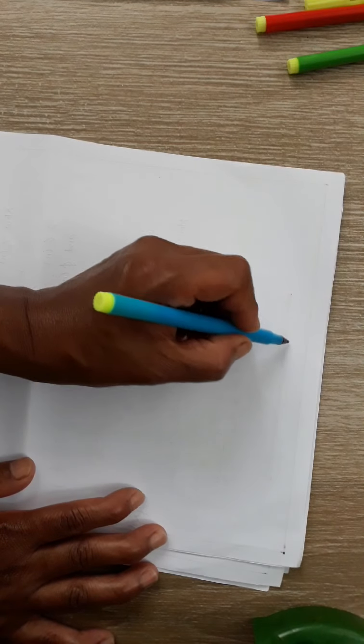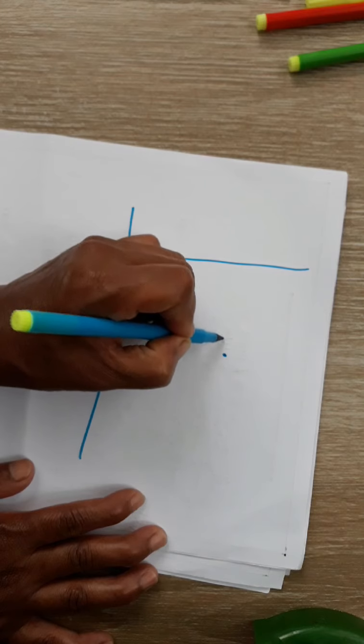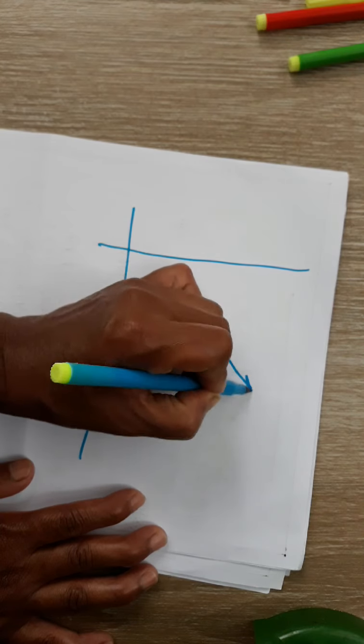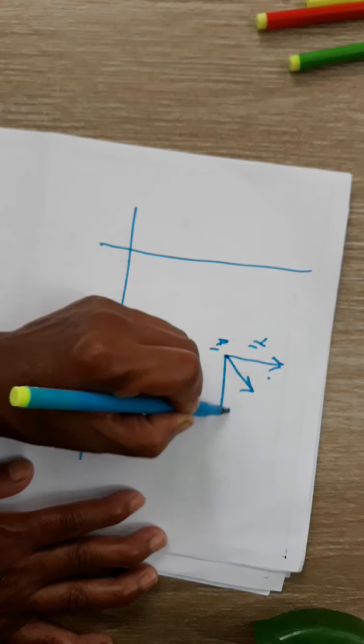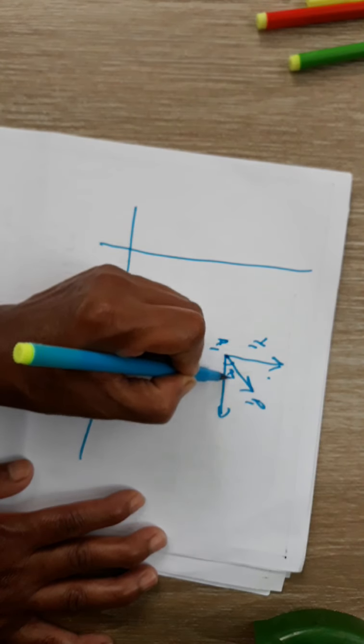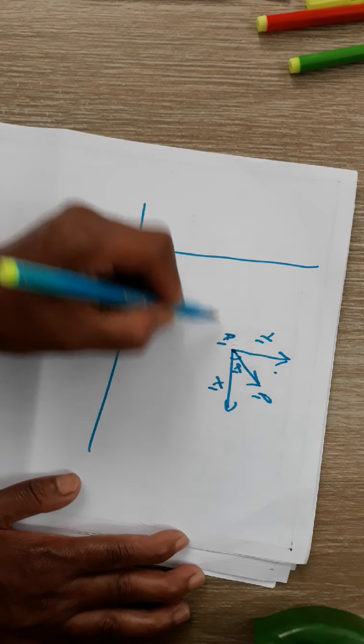So now let us take this force P1. We have this force P1 at A1. This is the y1 component force. This is P1 at angle alpha 1. This is x1, which we now move to O.